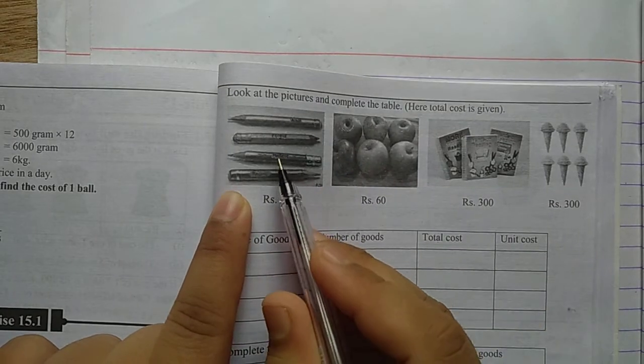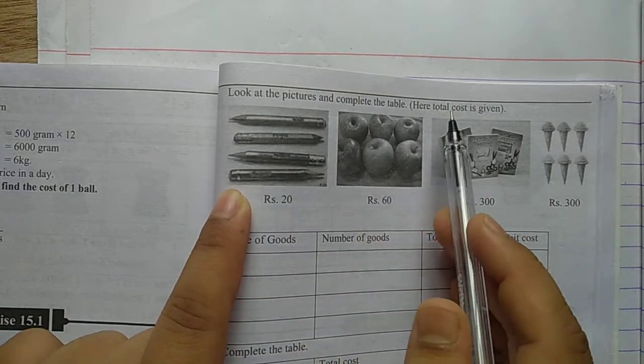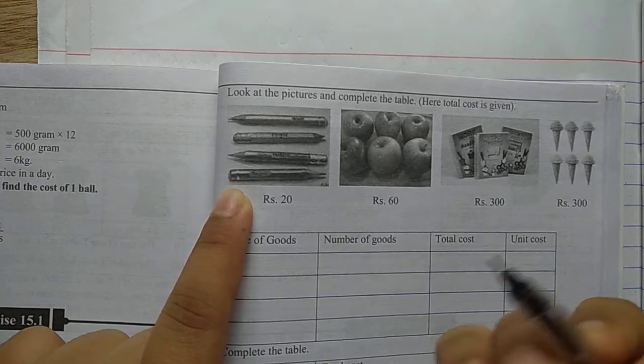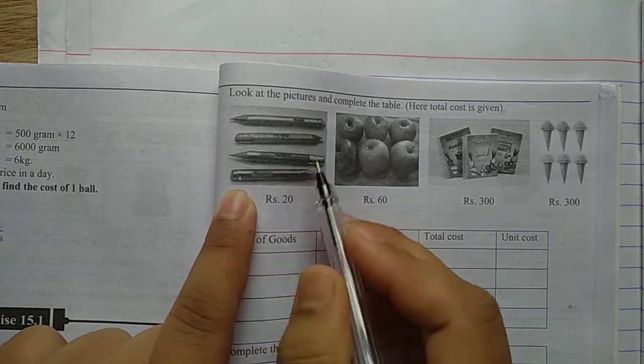Okay, next, here it is just the opposite. Here you can see that the total cost is given. Look, the question has given the total cost. Now you need to find out the unit cost. So here it is given.